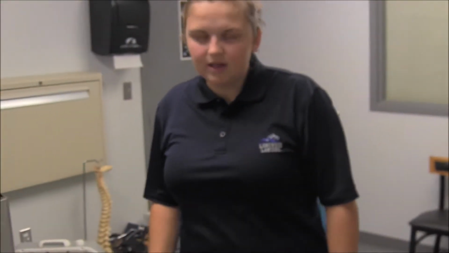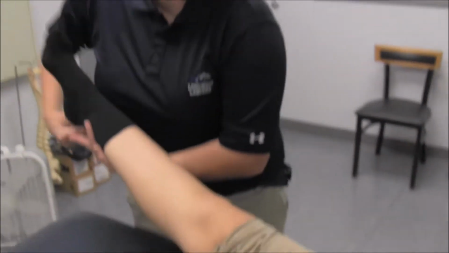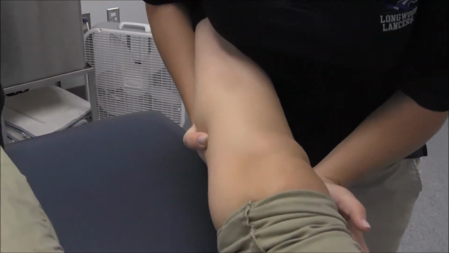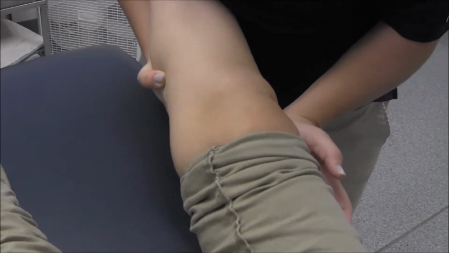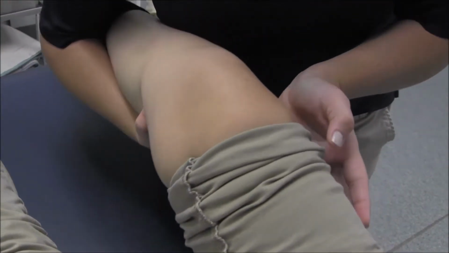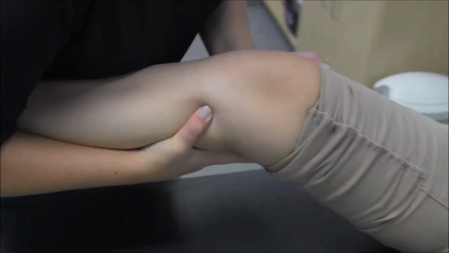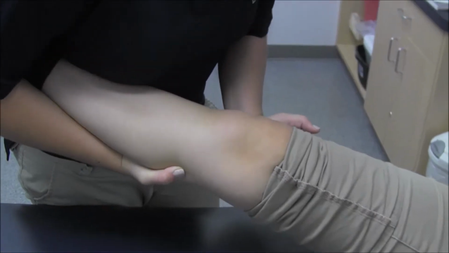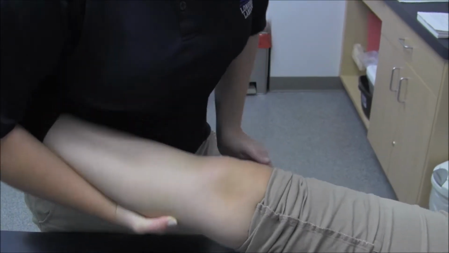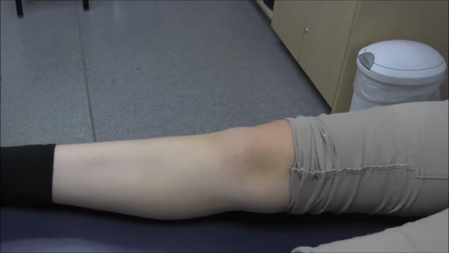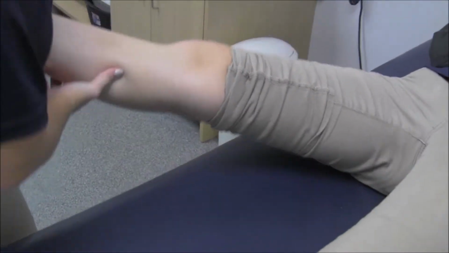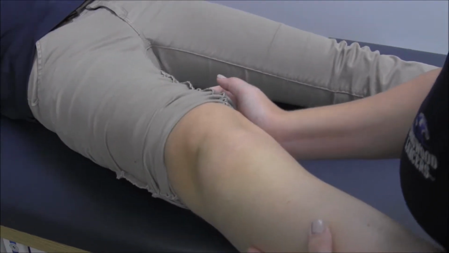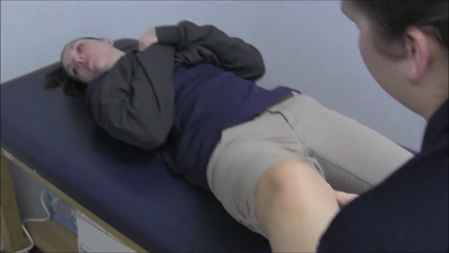The next test I'm going to do is varus and valgus. So for this test, for valgus, you're going to have them extended and you're going to push on the joint line. And then you're also going to bend them at like 25 degrees and then push on the joint line. And this is isolating the MCL. The extended, full extension, is the capsule and the MCL. And then varus is in full extension. This is the LCL and the joint capsule. And then have them slightly.